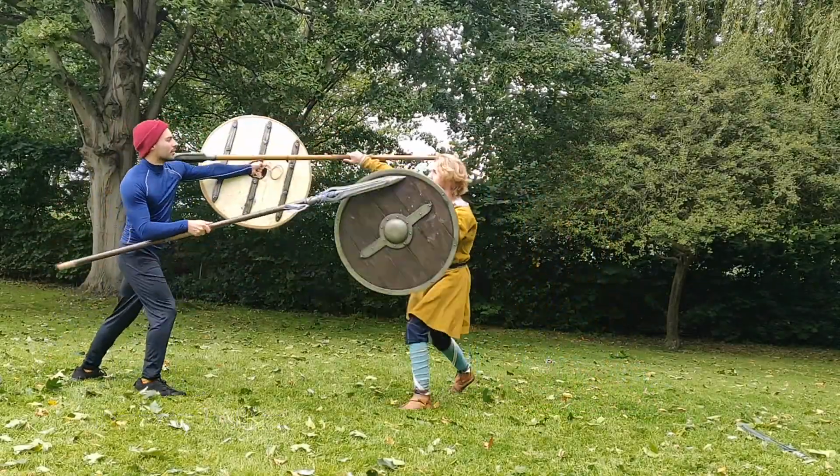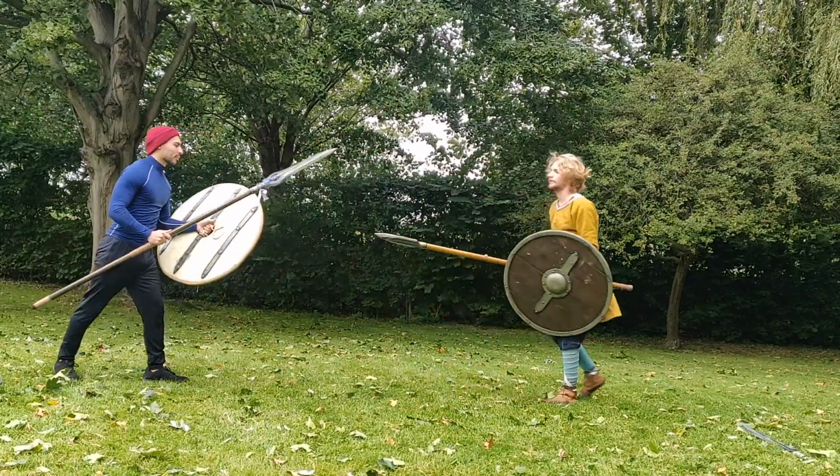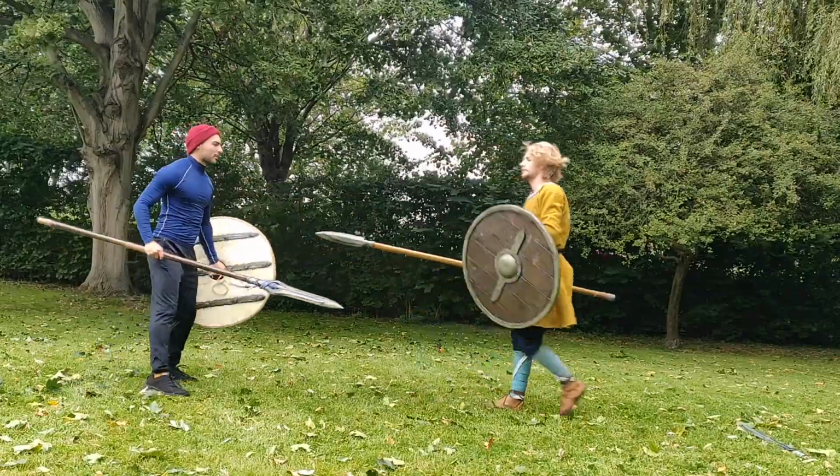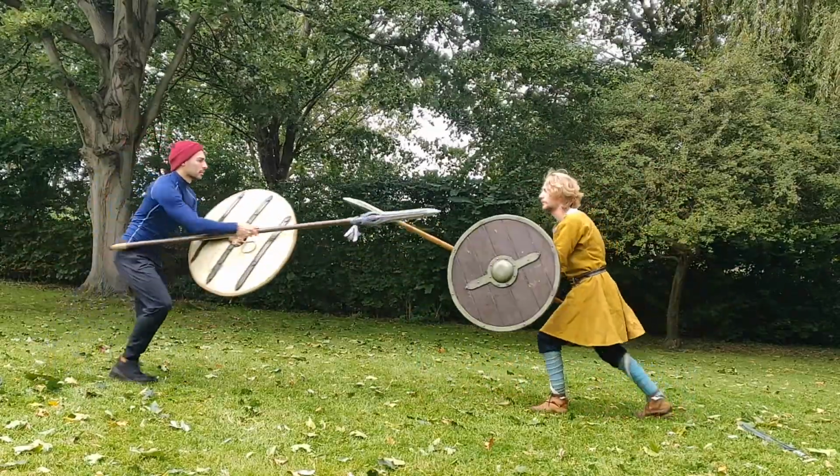Here's an example of how it would be used. Pull open, bring your spear up, and you can take that center line. I like this one, it looks a lot like some of the Greek vases you see.